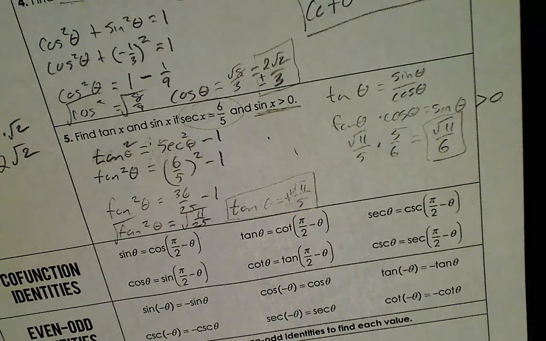So there you have it. So those are your quotient and Pythagorean and reciprocal identities at work. I'm going to post some more examples for you to kind of look at, already worked out, and see how I did them.